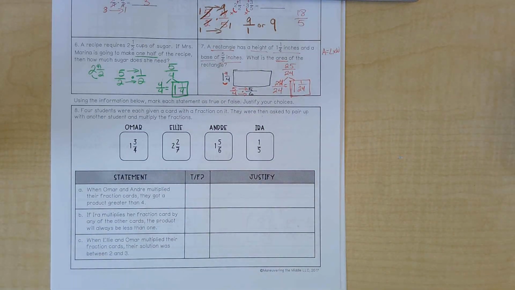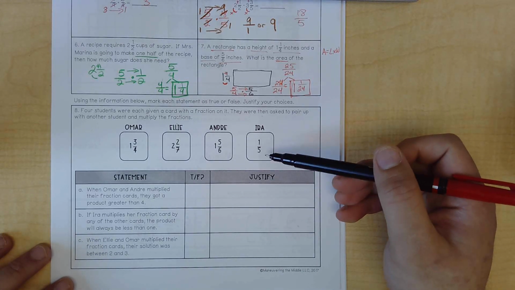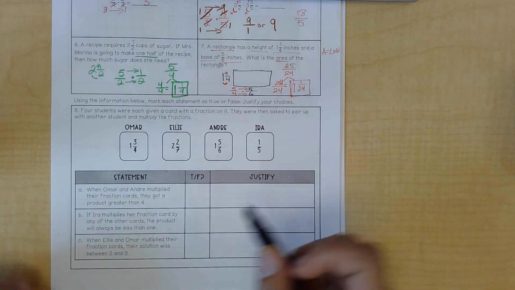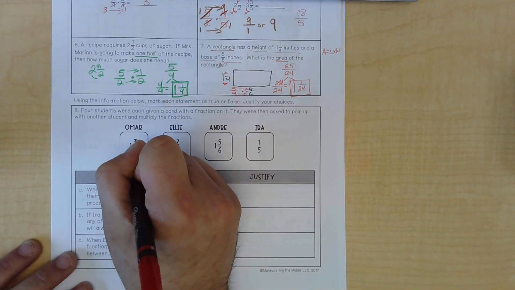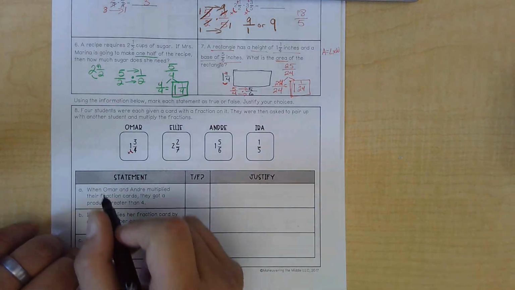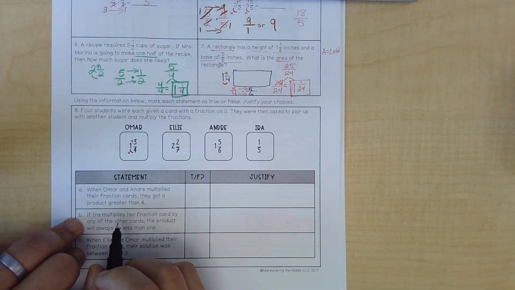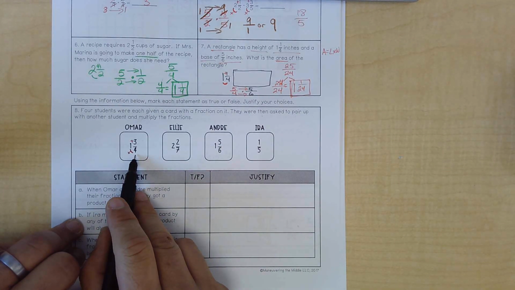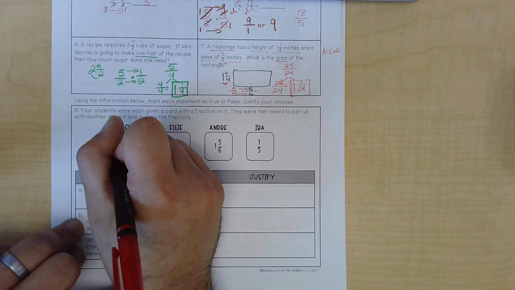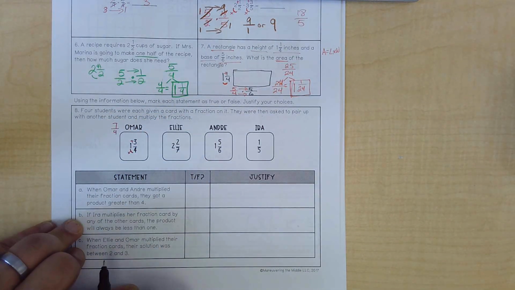So let's do it. I'm not doing it with Ira because it's already a regular fraction. It's not a mixed number, so I don't have to mess with it. So I'm going to multiply 1 times 4. 1 times 4 will give you 4. 4 plus 3 gives you 7. Remember, my denominator stays the same. So Omar's improper fraction is really 7 over 4.